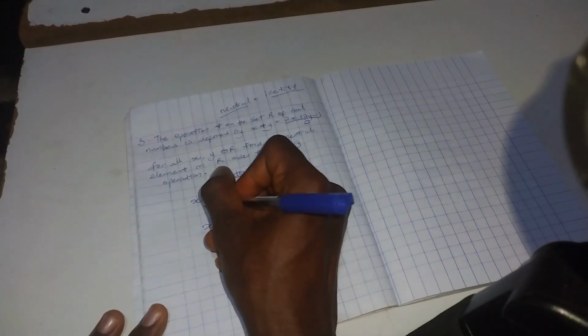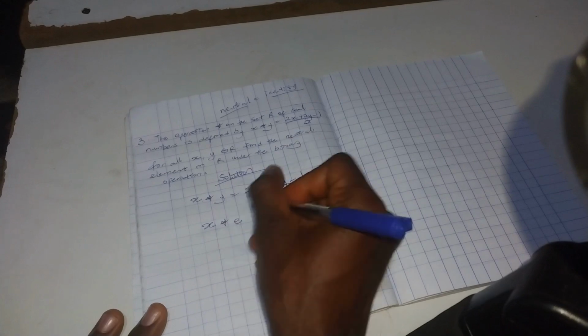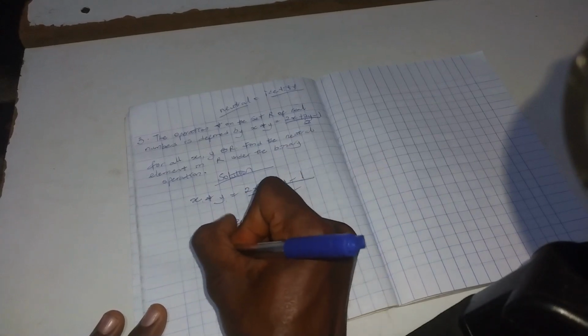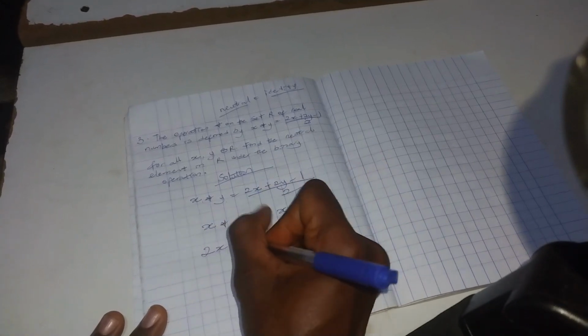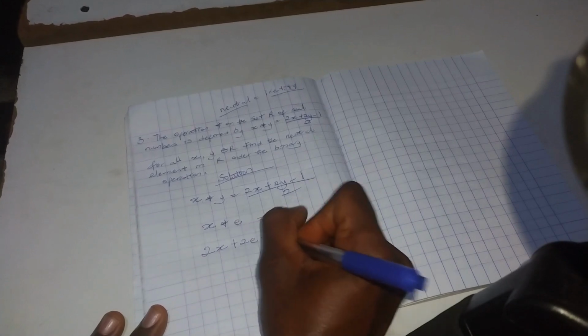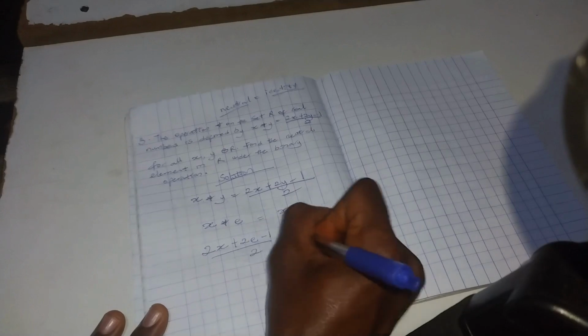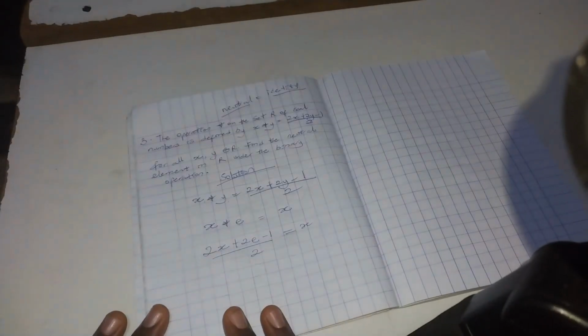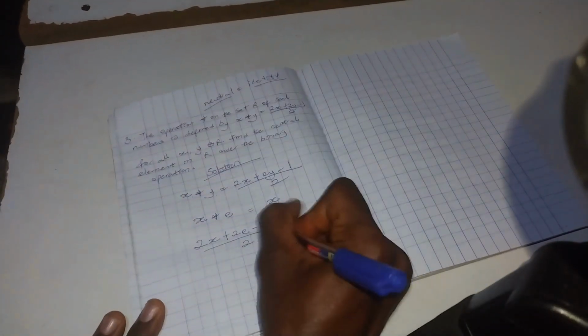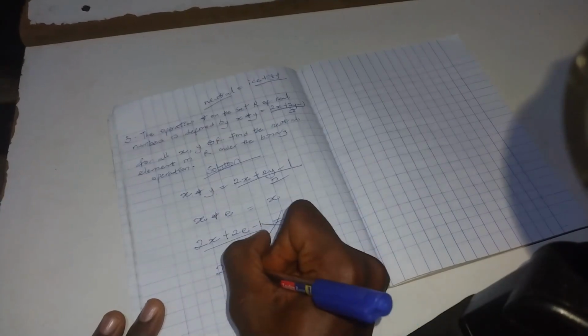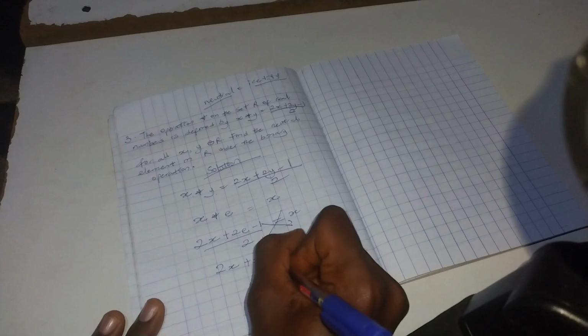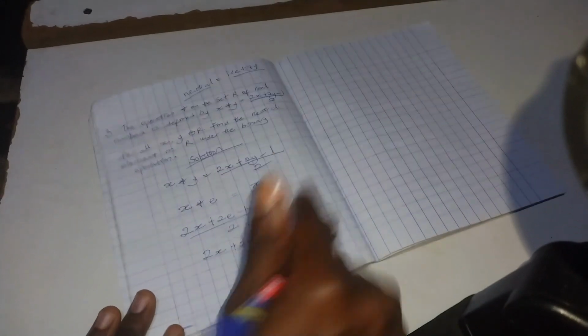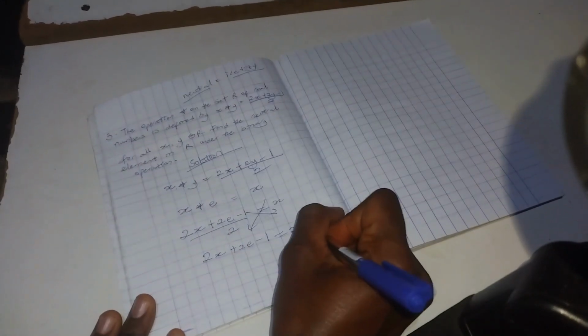Your x is x and your e is now y for the rule. So we have it that (2x plus 2e minus 1) over 2 must give us x again. So when you cross multiply, you have that 2x plus 2e minus 1 must give us 2x.